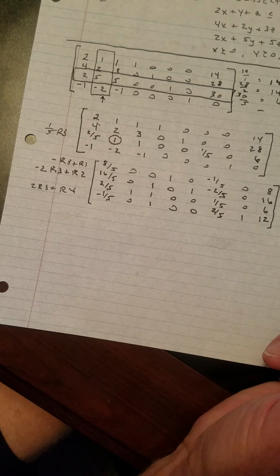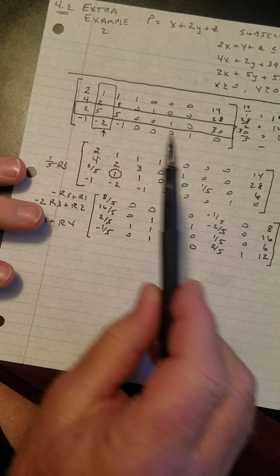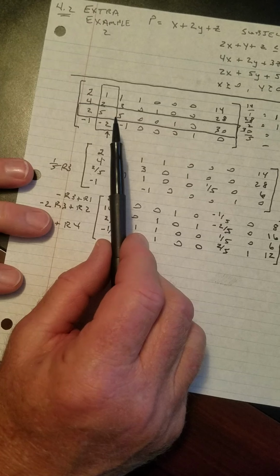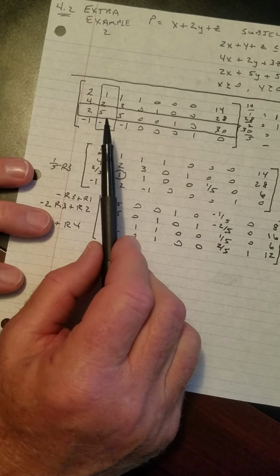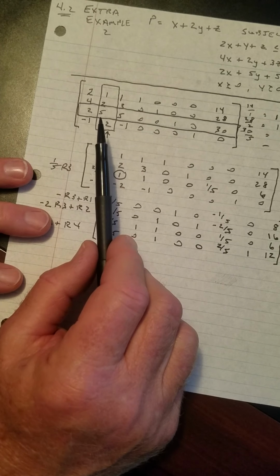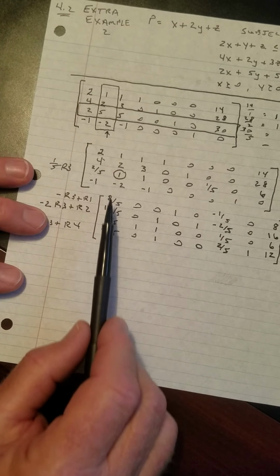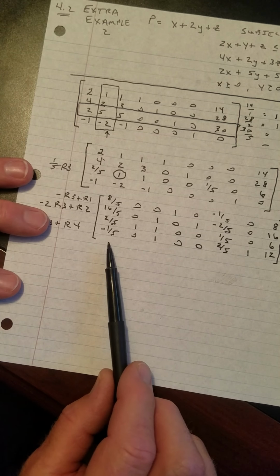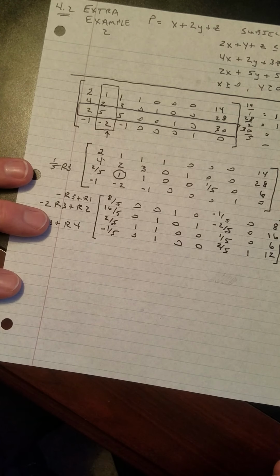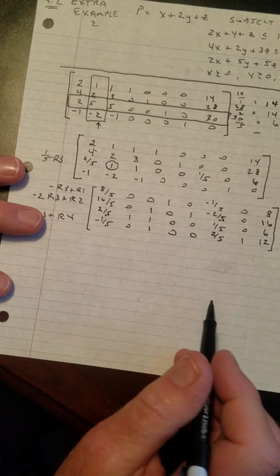Now something good just happened. I don't know if you noticed. When we started out, if you look at the negatives on the bottom, I had 3 negatives. I told you previously, if you have 3 negatives on the bottom, that means you're probably going to have 3 iterations. So we just finished one iteration where we got a 1 and the rest zeros. And if you look on the bottom, there's only 1 negative left. So we just cut out an iteration.